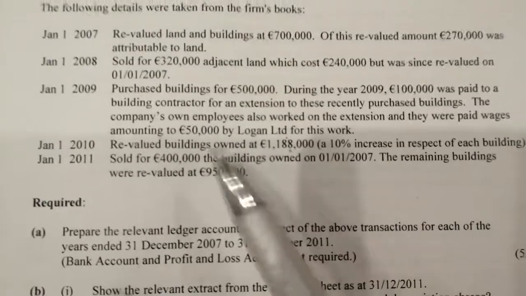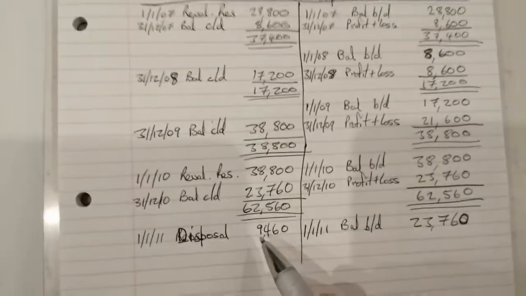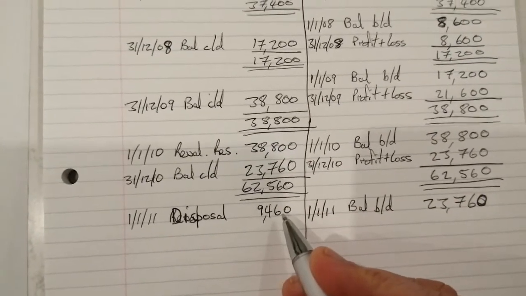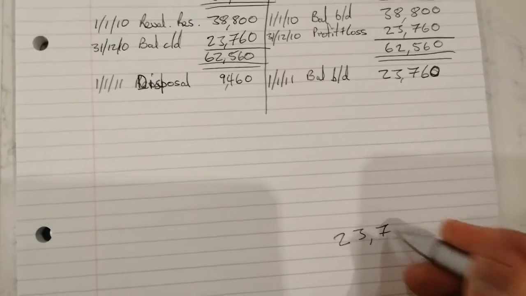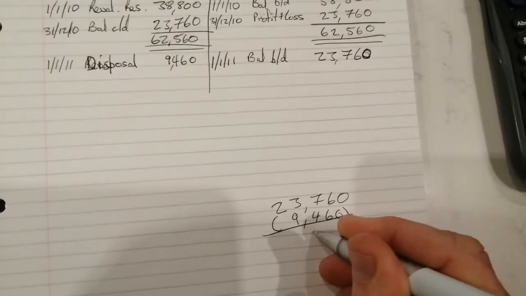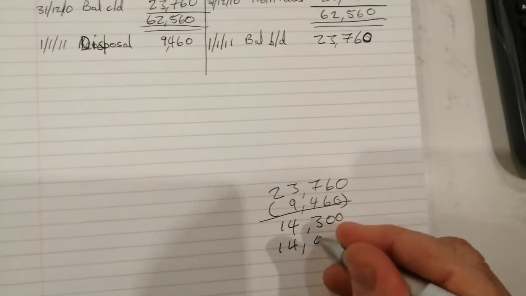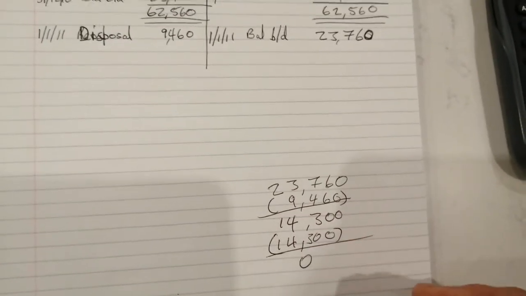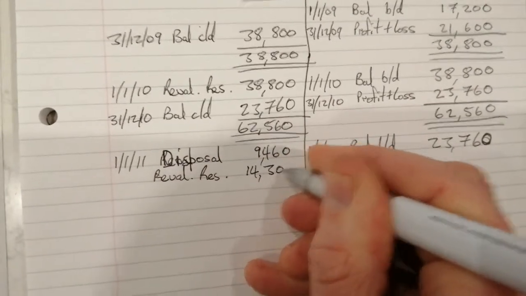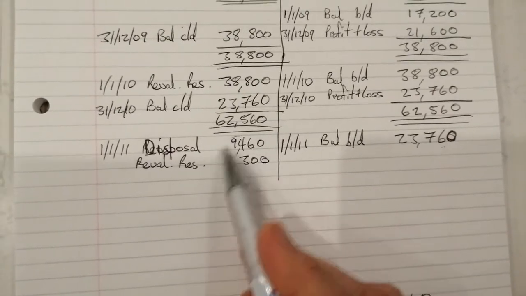Okay, and then sold them, and the remaining buildings were revalued. So what happens when a revaluation occurs? Our aggregate depreciation gets set back to 0. So at the moment, it started at 23,760. It went down by 9,460. So how much further does it have to go down? Well, 23,760. And it went down already by 9,460 because of the disposal. You see, 14,300. So it's got to go down by another 14,300 if we're going to be able to set it back to 0. So here we have reval reserve, 14,300, and now if we were to look at it at that point in time, our aggregate depreciation account would be 0. Started at 23,760, went down in total by 23,760.